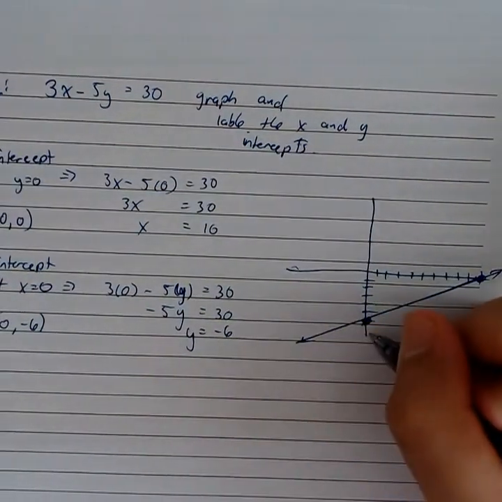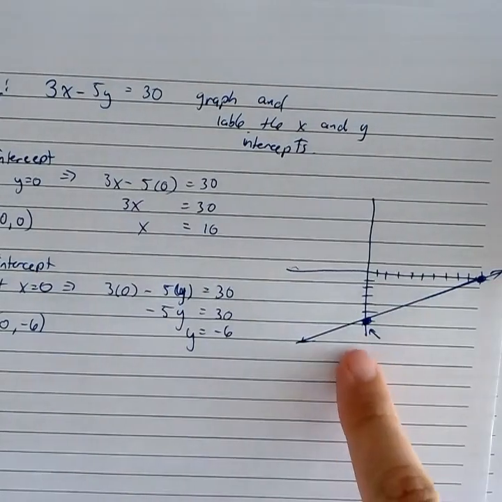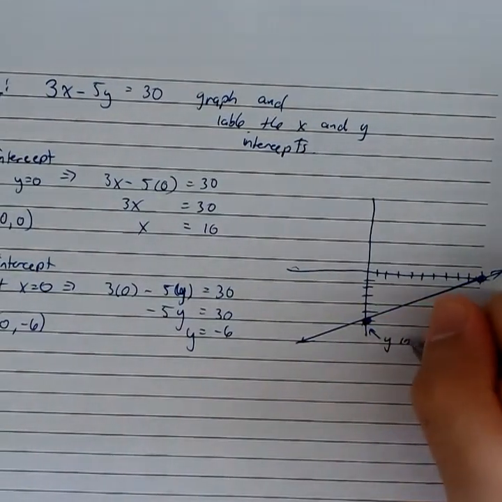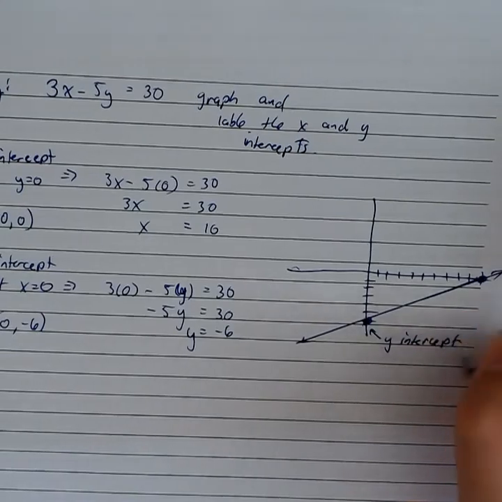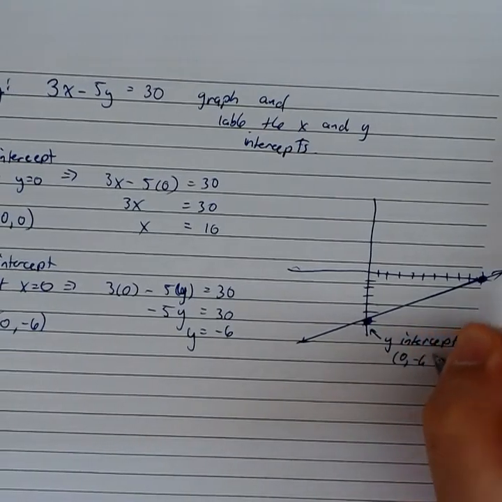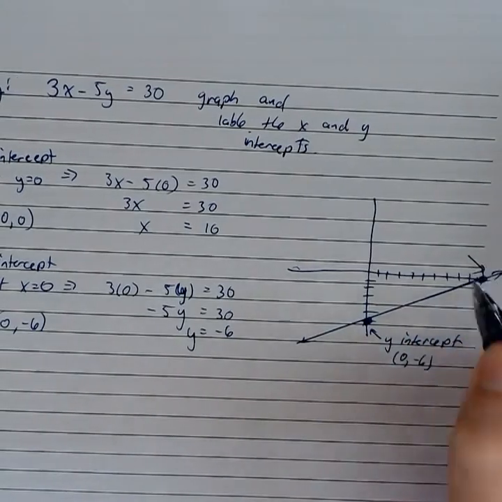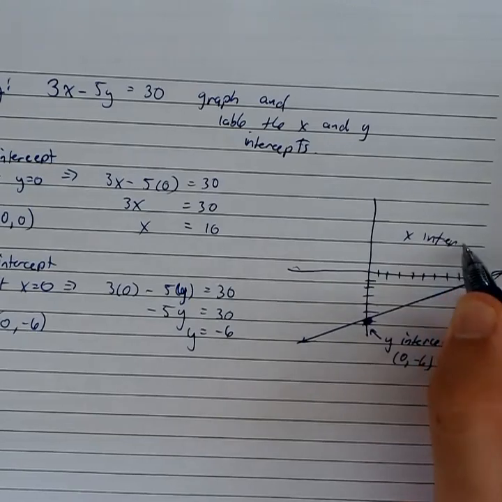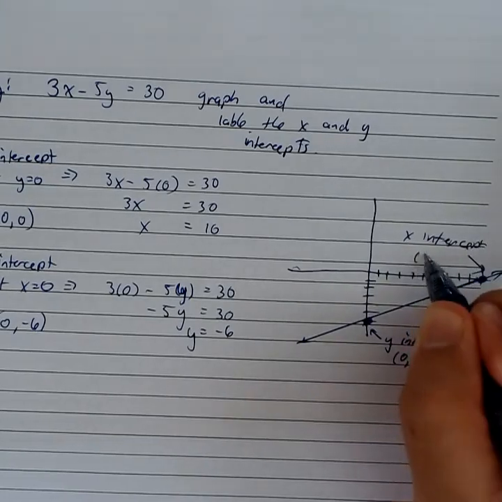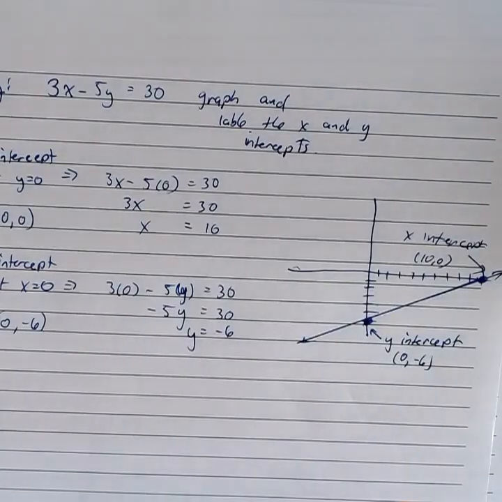This right here, this one's our y-intercept. You know that because that's where it crosses the y-axis. The y-intercept is given by (0, -6). And over here, this one's our x-intercept. You know that because that's where it crosses the x-axis. And the x-intercept is given by (10, 0). And there we go.